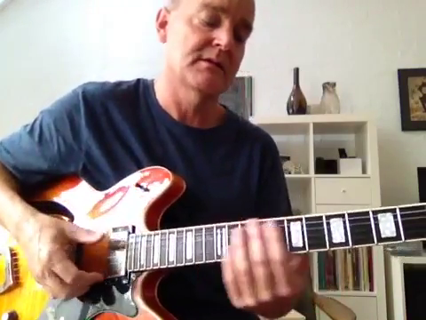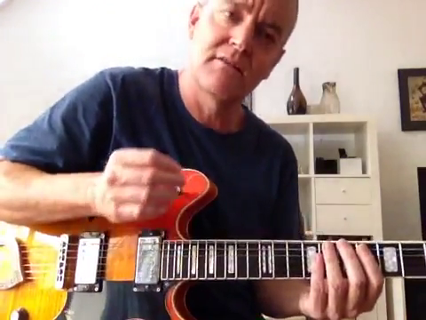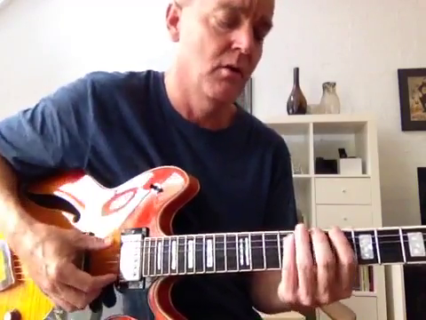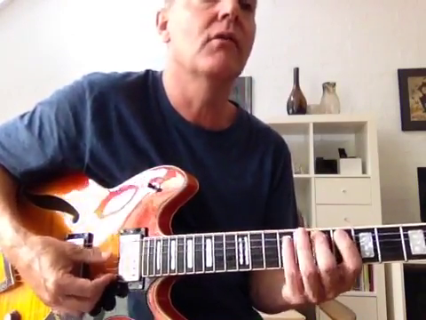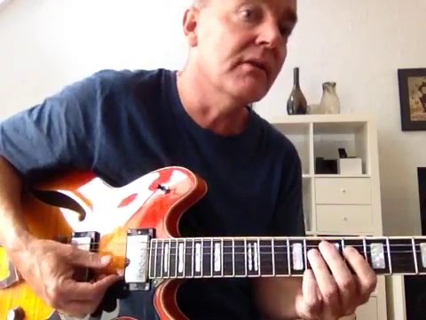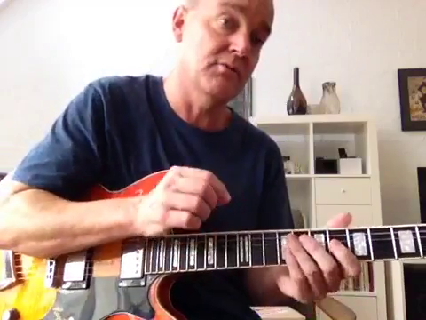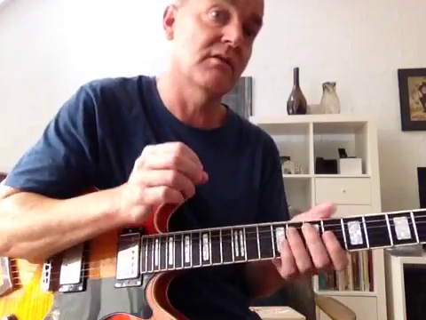Bearing in mind that the first note and the 8th note are the same note. They're an octave apart. So we're really only interested in the 7 notes, not necessarily the 8th note. Okay? That's the first thing. You assign a number to each of the first 7 notes.